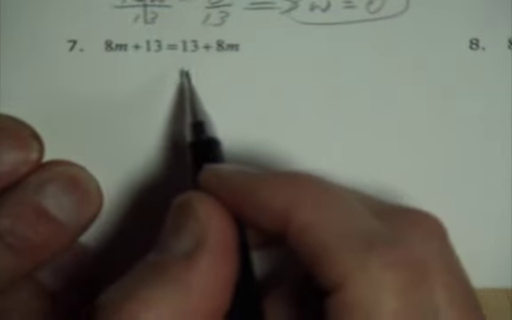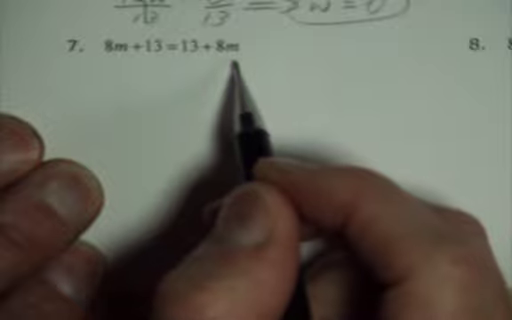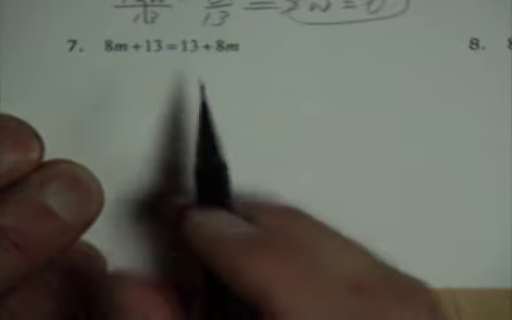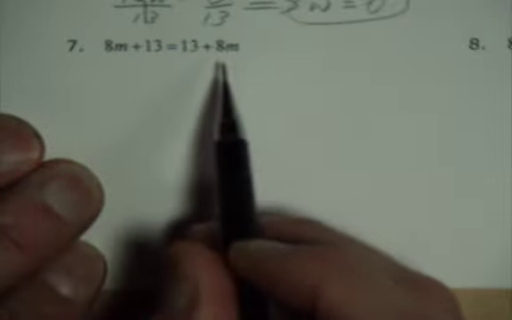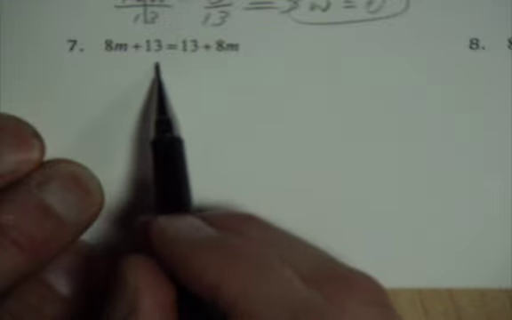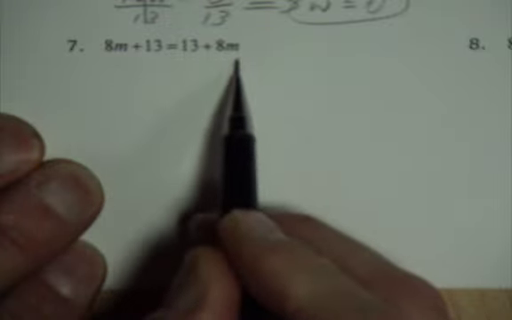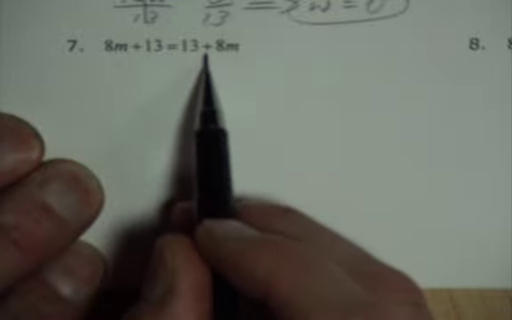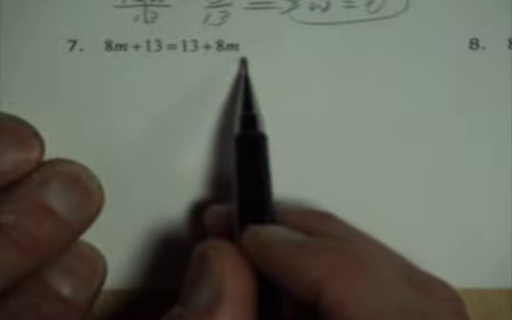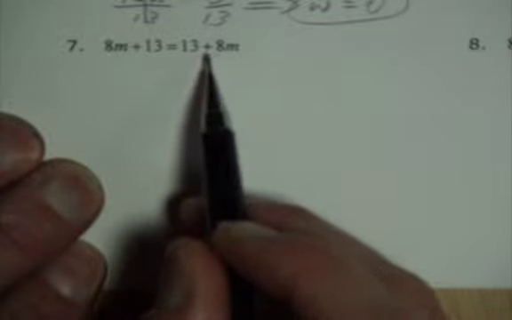Let's move on now to number 7 here at the bottom. We've got 8m plus 13 equals 13 plus 8m. Wait a second. Think about this one for a moment. We may not have any work to do. 8m plus 13 equals 13 plus 8m. That's the commutative property for addition. There's a 13 on each side and there's an 8m on each side. We're adding them. That's an identity. In a case like this, m can actually be anything.